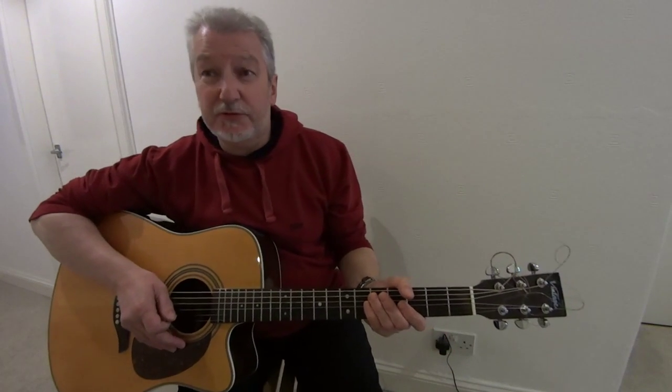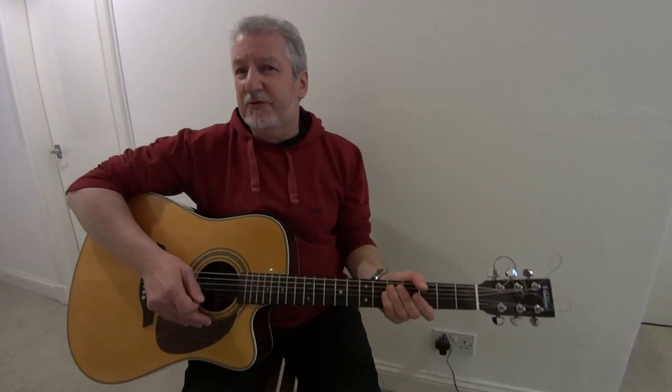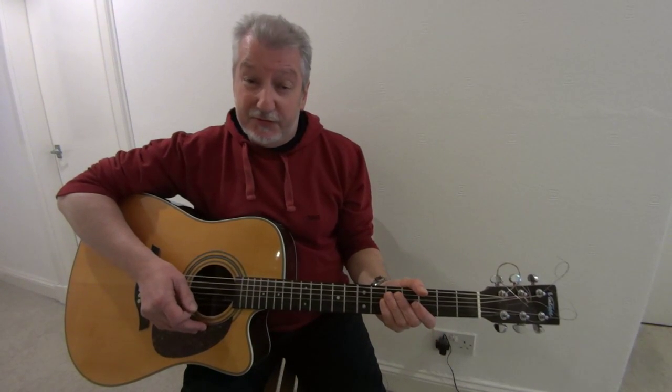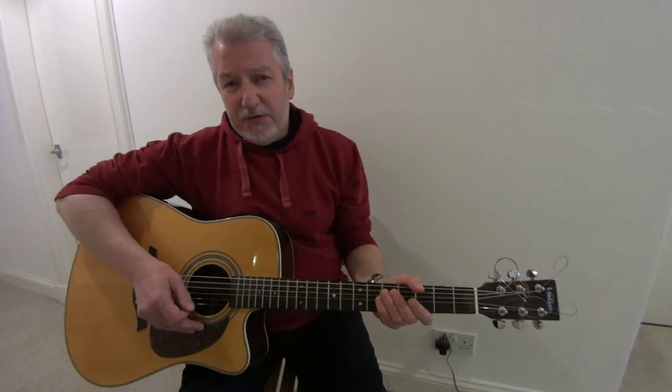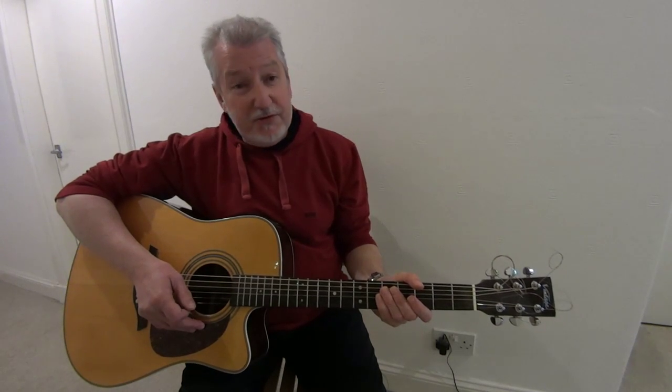Chord progressions. A chord progression, also called a chord sequence, or a harmonic progression or sequence, is a series of chords played in a particular order. More simply, the order in which the chords are played in a tune. What is a chord change? It's just a movement from one chord to another.